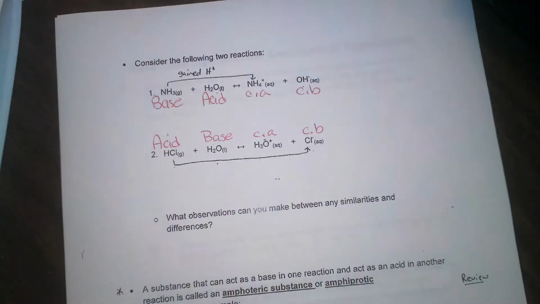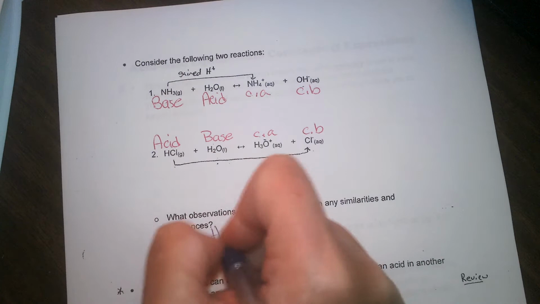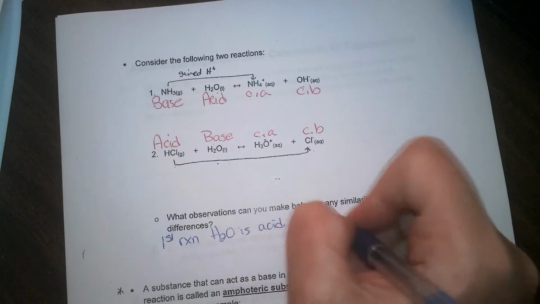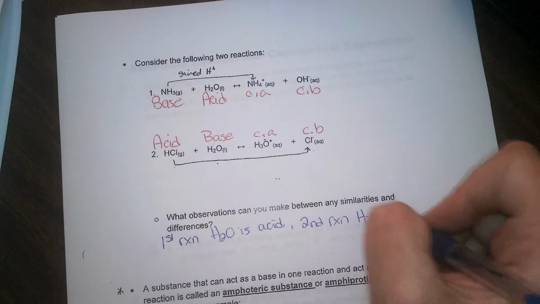What do we know about this process here? What can we compare between the two? Yeah, we could look at the partners. What's common between the two reactions? Water is in both reactions. In the first reaction, water is an acid. In the second reaction, water is a base.